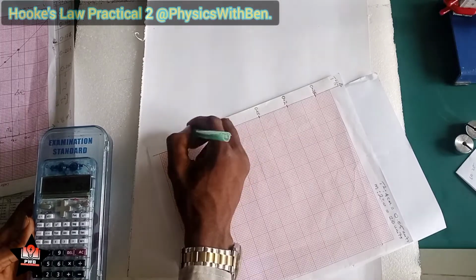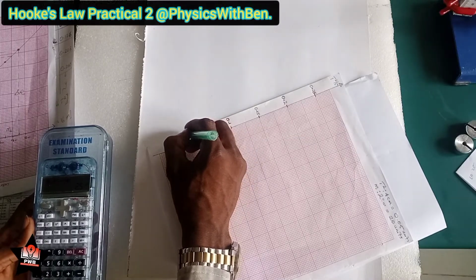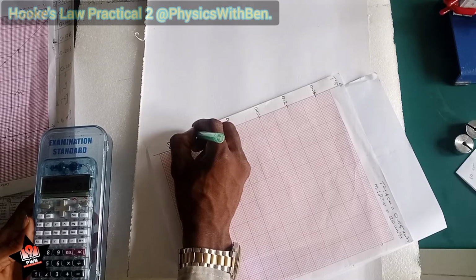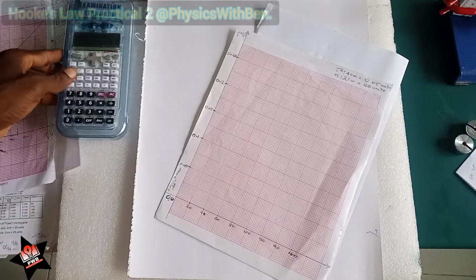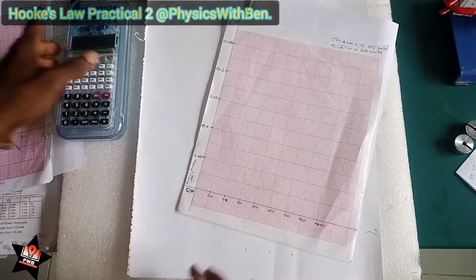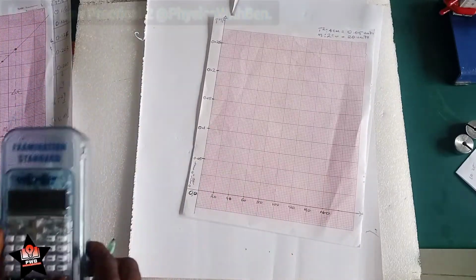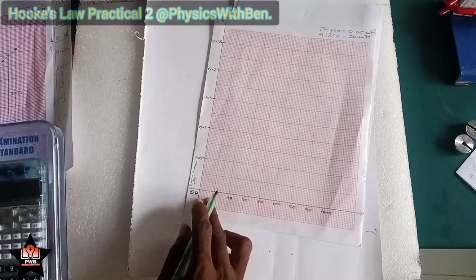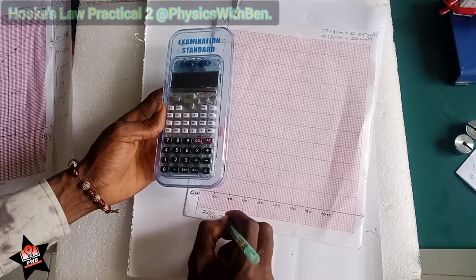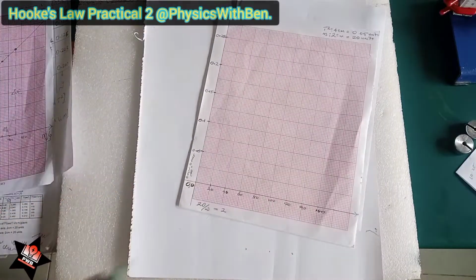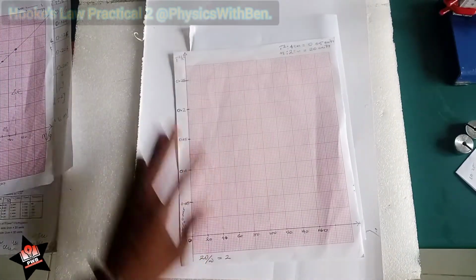The value for each small box is 0.0025. Here we have 20 by 10, that will give us 2. The value for each small box here is 2.